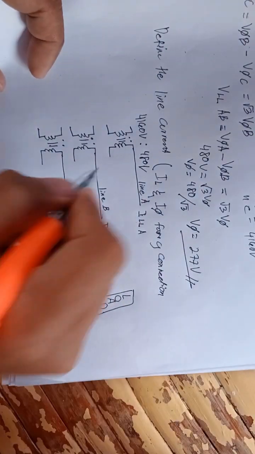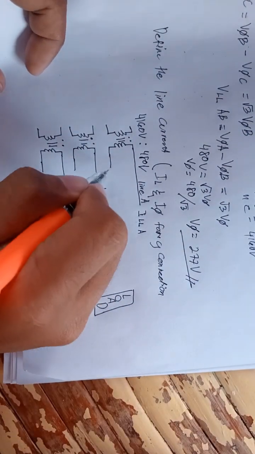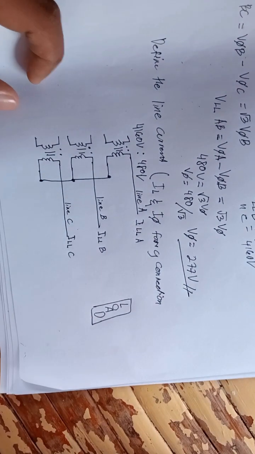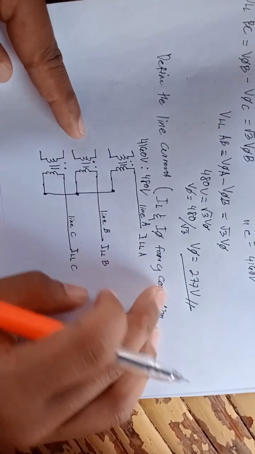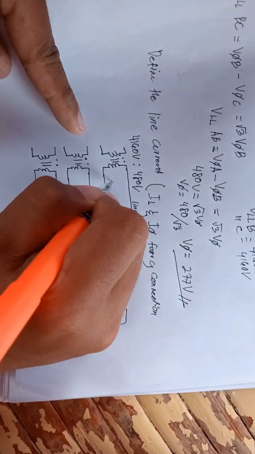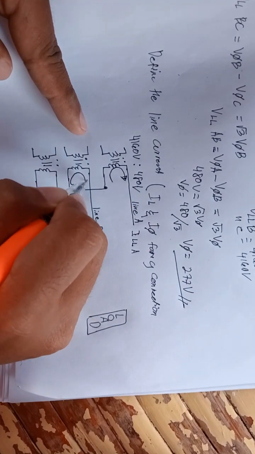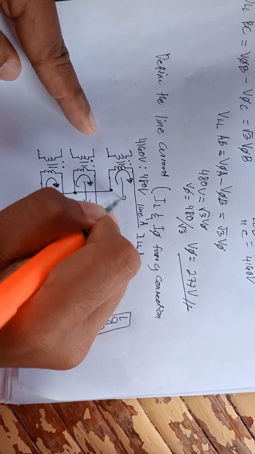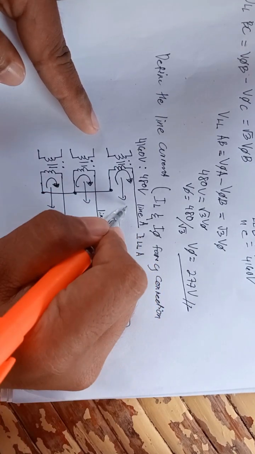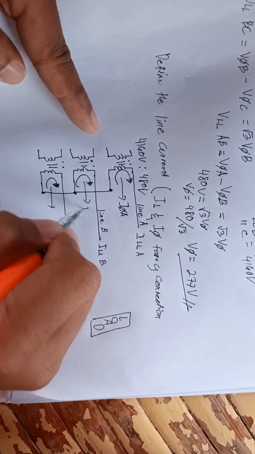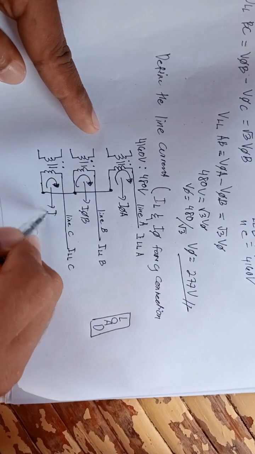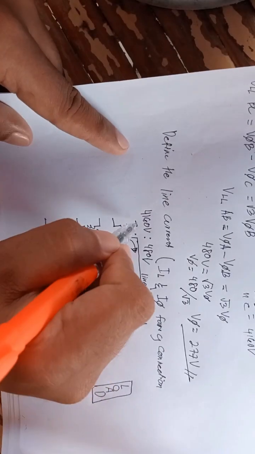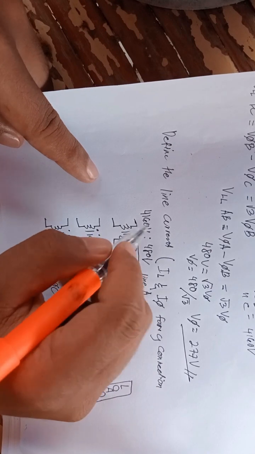Then let's try to establish our connection between transformers. So in our secondary side, the flow of currents is clockwise. So this will be called phase current A, phase current B, phase current C. So in our primary side, the flow of currents will be counterclockwise.